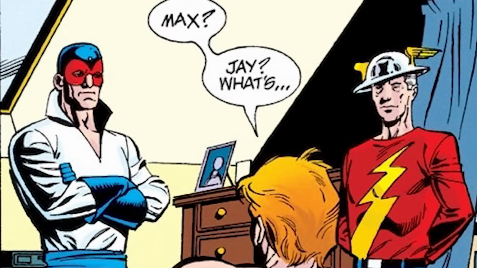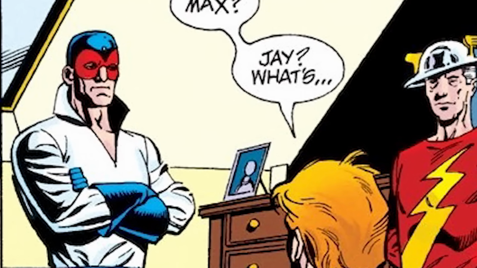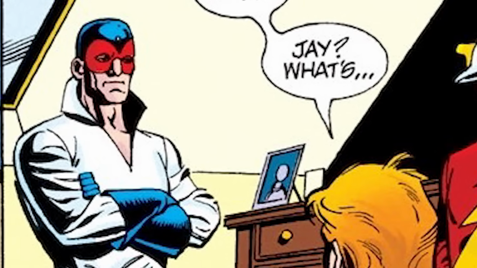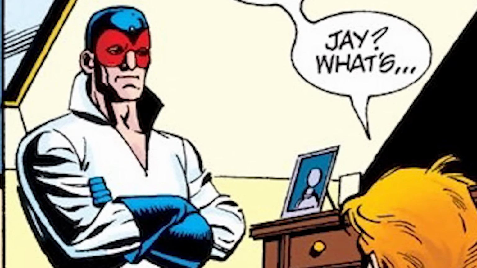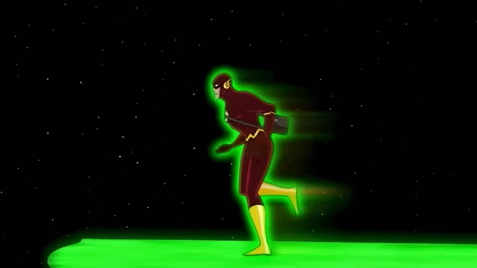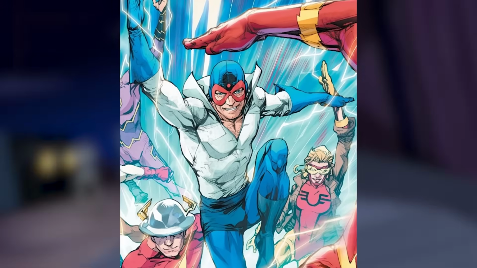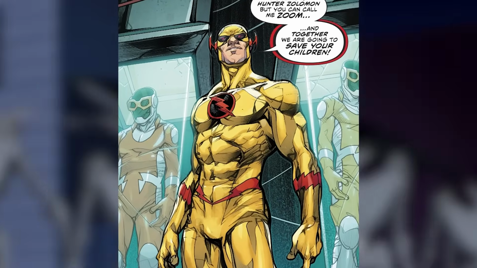I also think because this is our final Flash film, either Max Mercury or Jay Garrick has to die. I'm leaning more towards Max because he's kind of like the Yoda of the Speed Force, and I think Wally needs to be put through the ringer in this film by Hunter, so maybe Max makes a sacrifice at some point to save Linda. In the end, Wally is able to defeat Hunter, but it comes with a price. He loses one of his most valuable mentors in Max Mercury, and I think in the end, to save his wife, he'd likely have to kill his former best friend Hunter Zolomon as well.